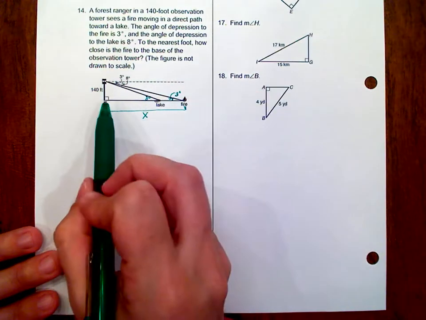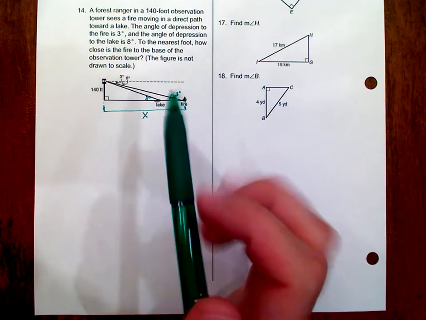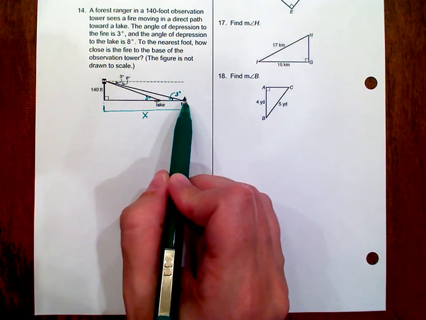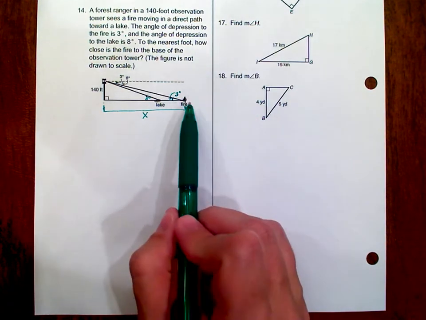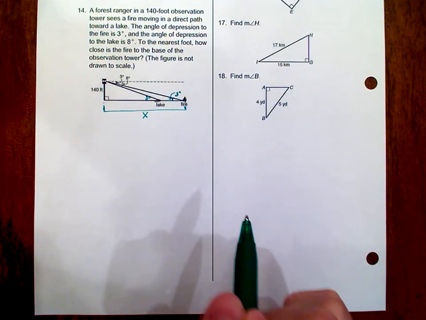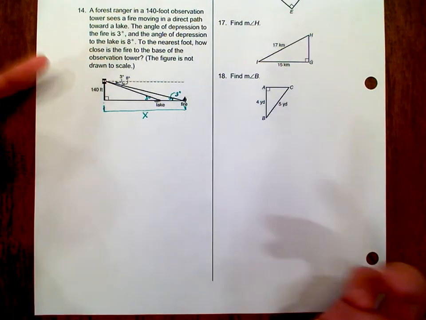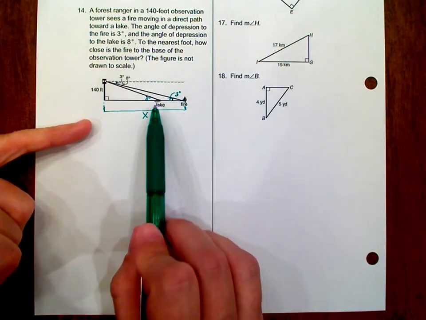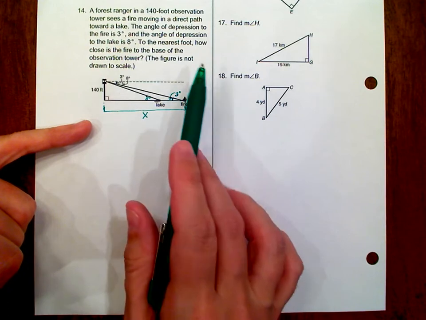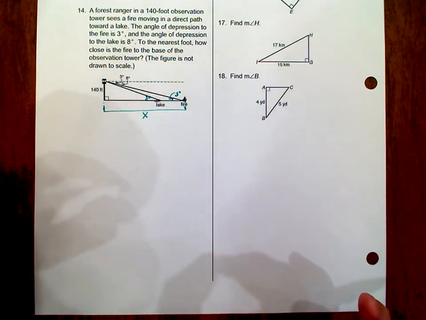Remember, the further away the object is, the smaller angle of depression it's going to have. So the fire will have, or angle of elevation, the fire will have a smaller angle of elevation than the lake to the top of the observation tower. So this question is just asking us to find x. So we're not even going to use the 8 degrees. That's just some added information for this problem.